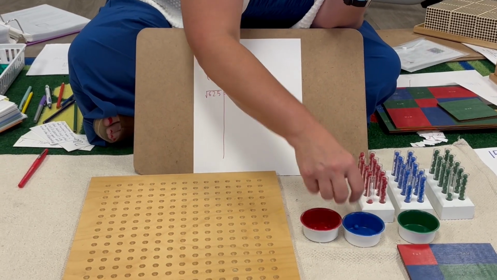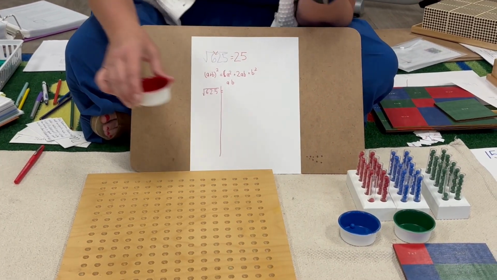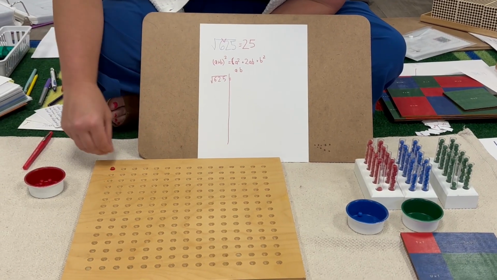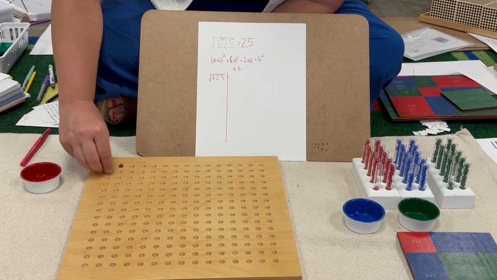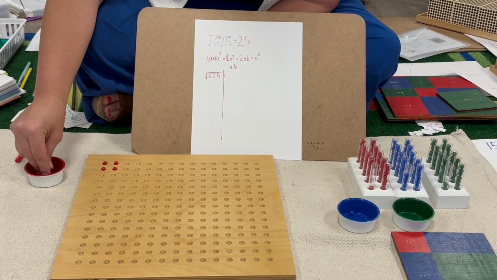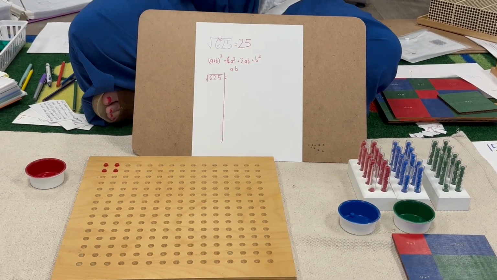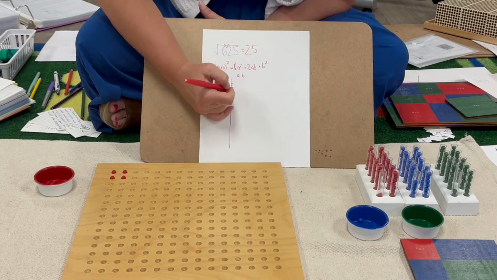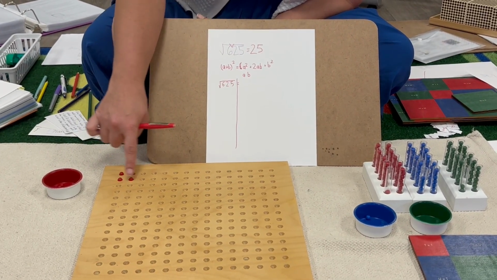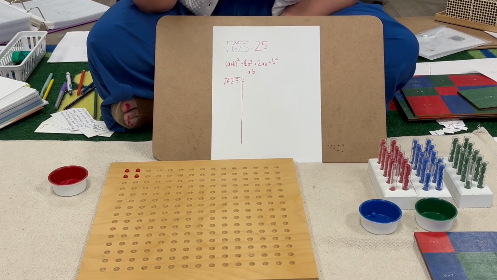All right, so we always start by building the biggest square. A 2 by 2. I only have 2 beads left, so that's as many as I can do. So we are thinking that A is going to be 2, right?